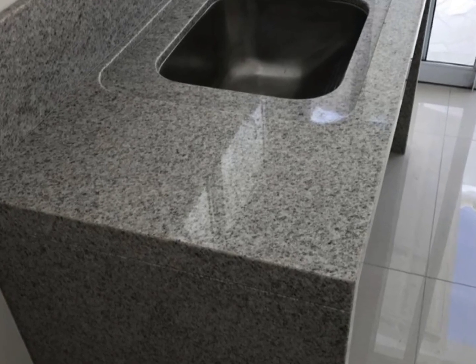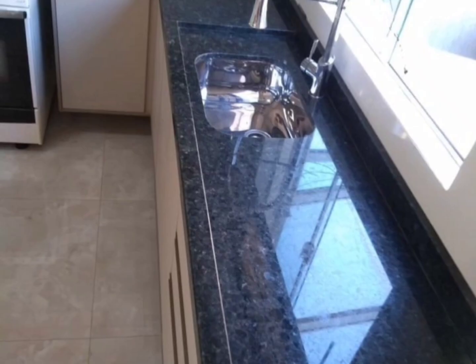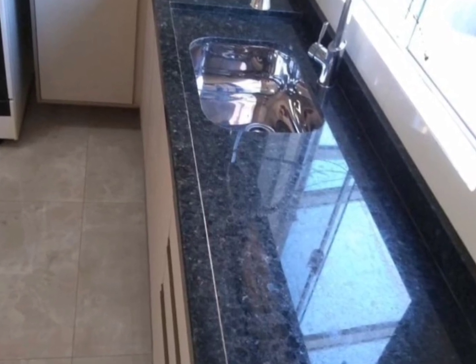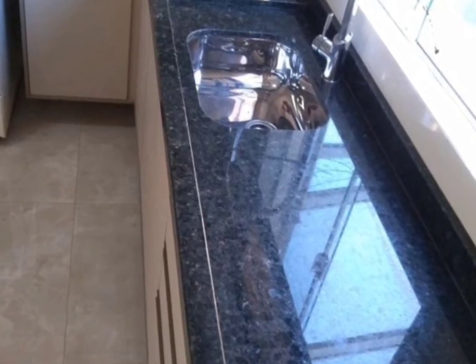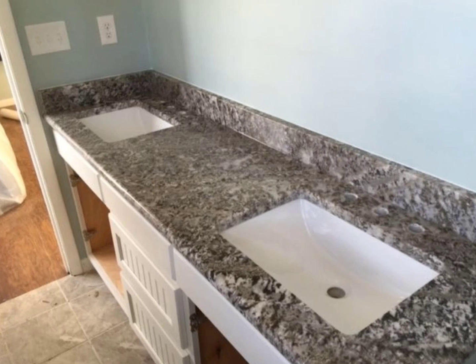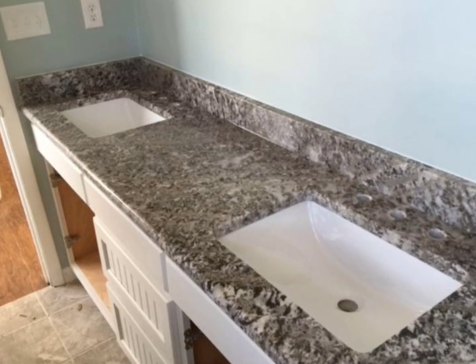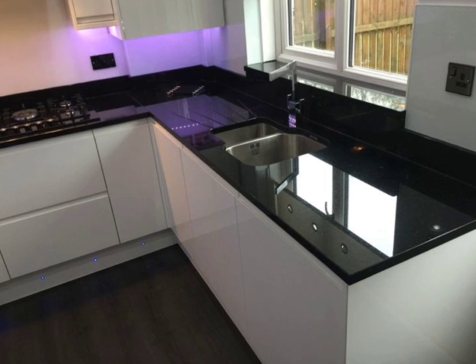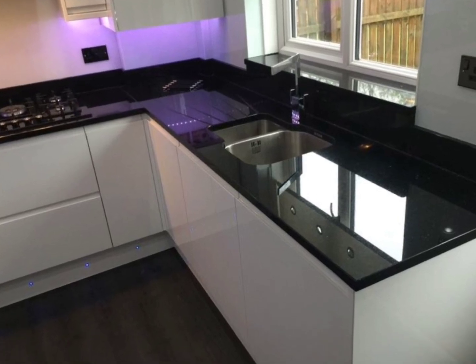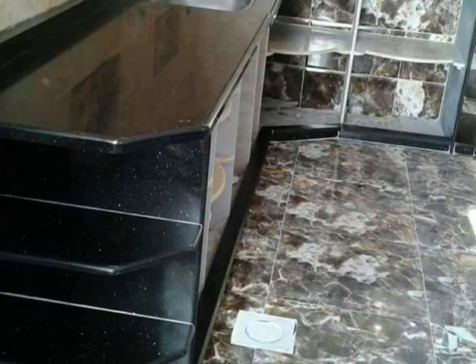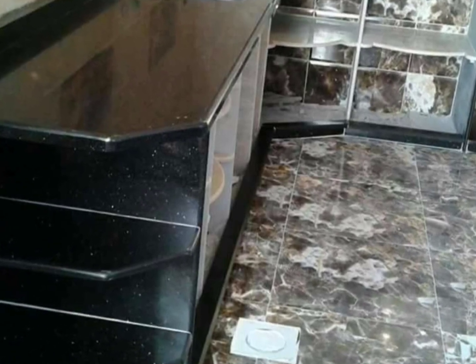This is only the materials price and there will be extra charges like adhesives and labor charges. Let us know all these things. The second material required to fix the countertop is adhesive. A 20 kg adhesive bag covers almost 45 to 50 square feet area.